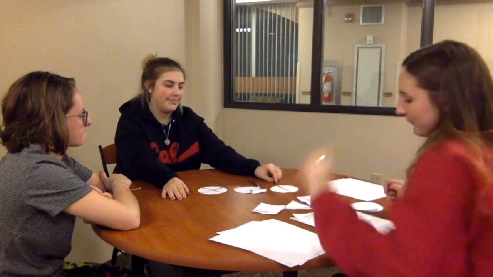Good. Now, each one of these pieces is what we call 1/4. Do you know how many fourths we will need to make up 1 whole cookie? 4. Yep. So 4/4 equal 1 whole.